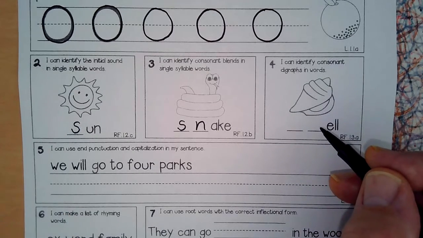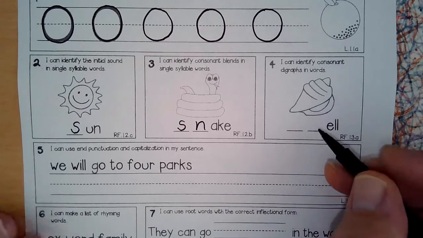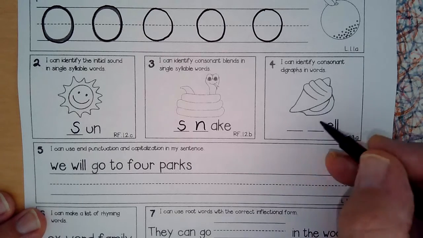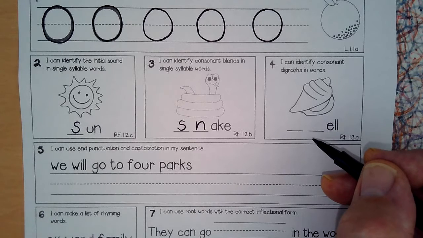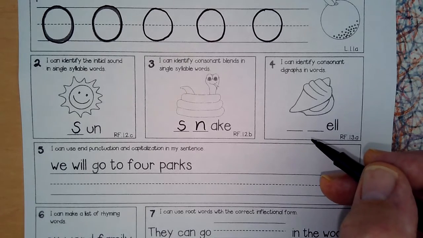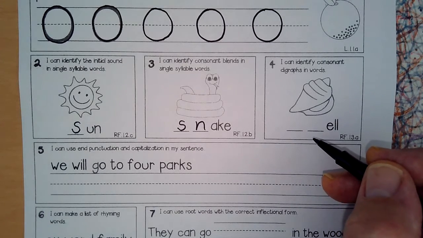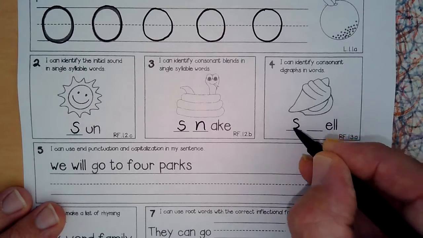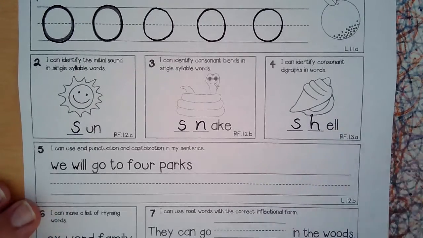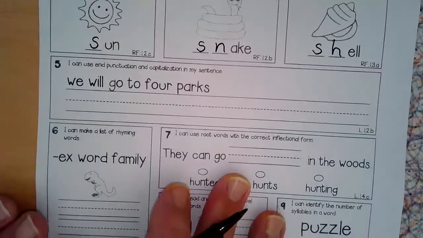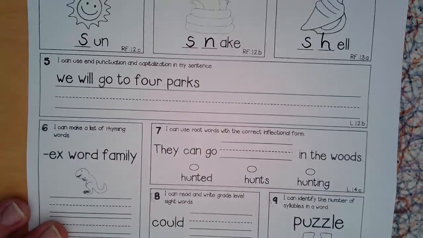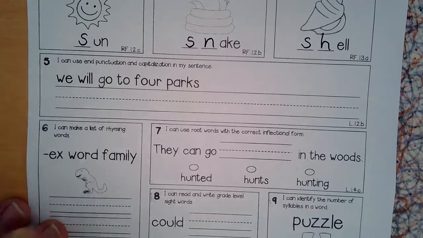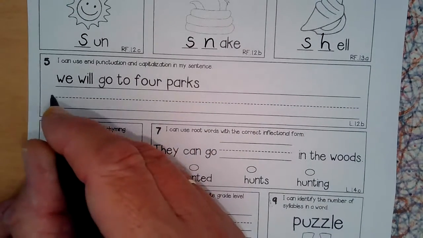I can identify consonant digraphs in words. This is something you might find on a beach. It is a shell. And whenever I think of the two letters that make it sound like I'm trying to tell people to be quiet, I always think of SH, shell. If we're going too fast, then you can hit pause and catch up, then hit play to go again.